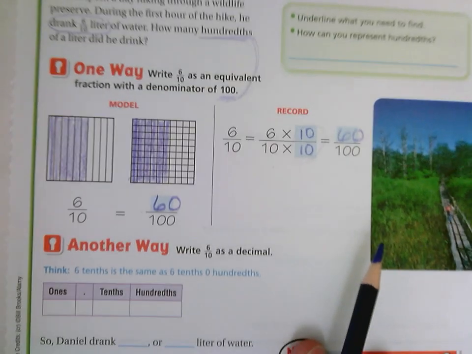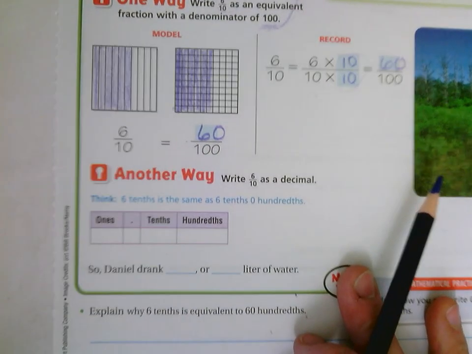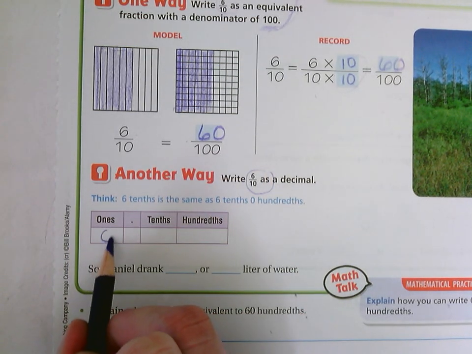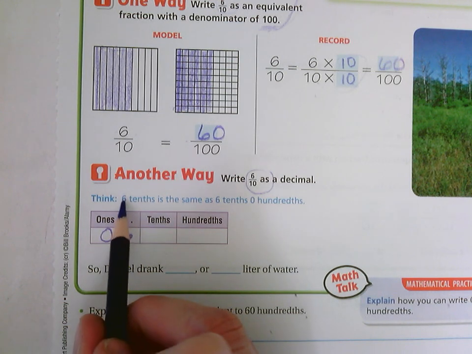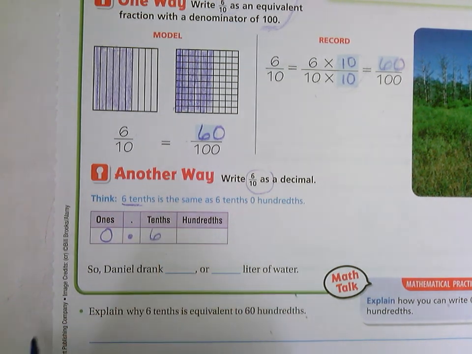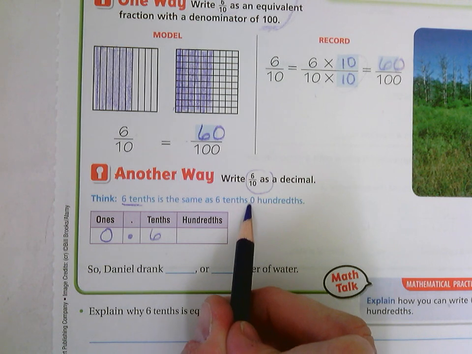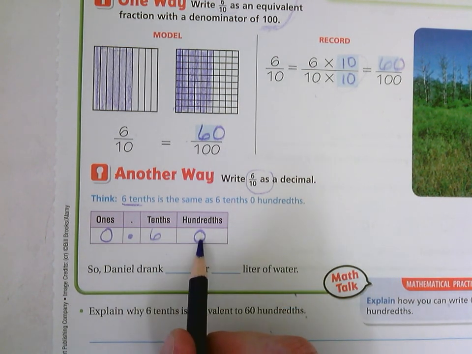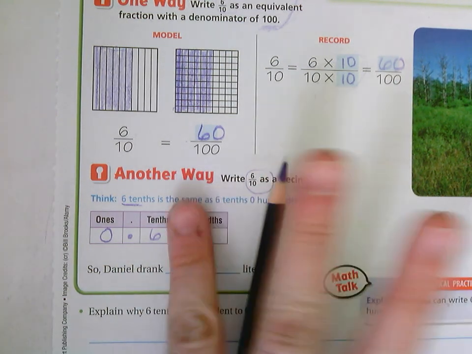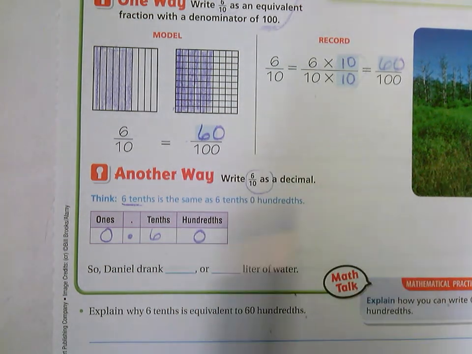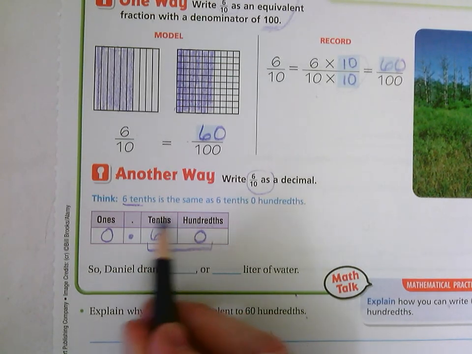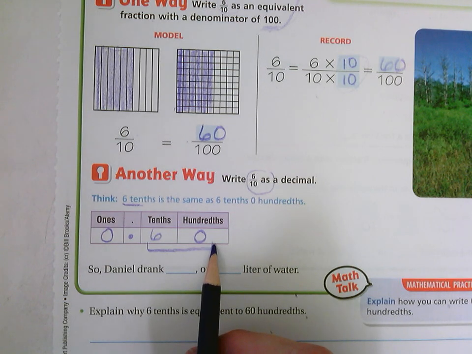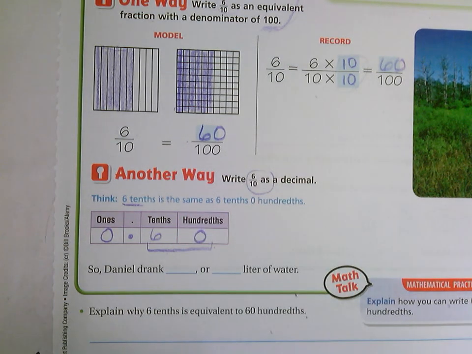All right, so let's take a look at another way using our place value chart. 6/10, let's write it as a decimal. Well, I have 0 ones, my decimal point, and I have a 6 in my tenths place. And you know what? I don't have any hundredths. So let's actually put our 0. I have 0 hundredths. So I can read this as 6/10, or I can read this as 60 hundredths because I'm ending in the hundredths place. So those are equivalent decimals.